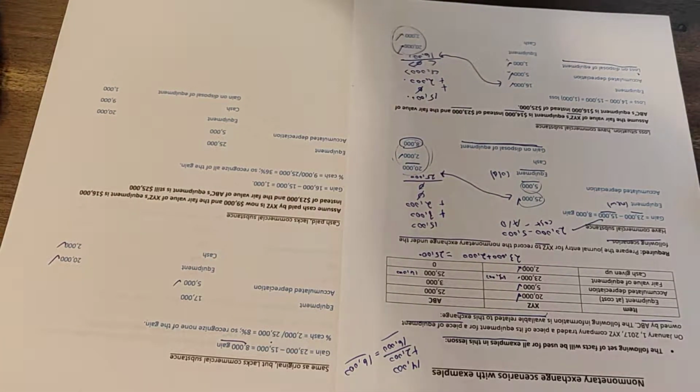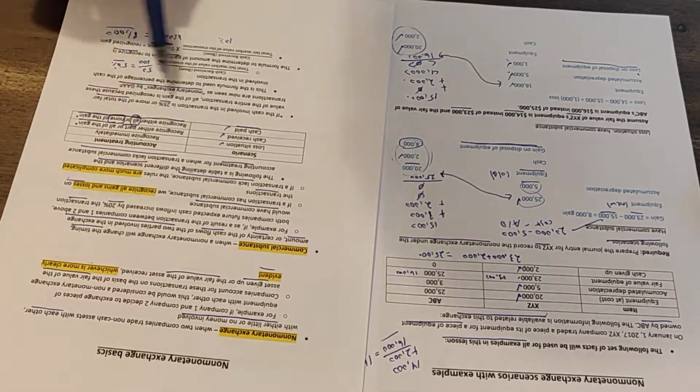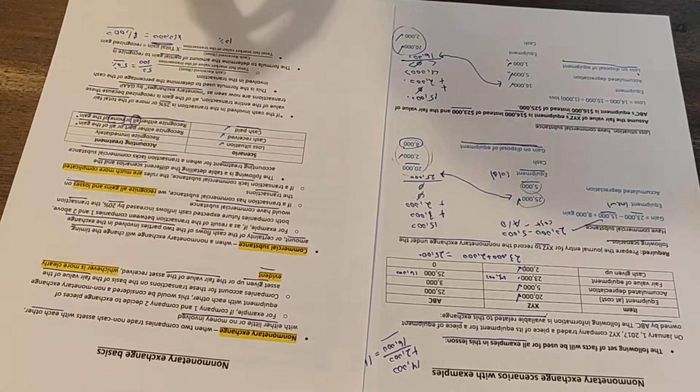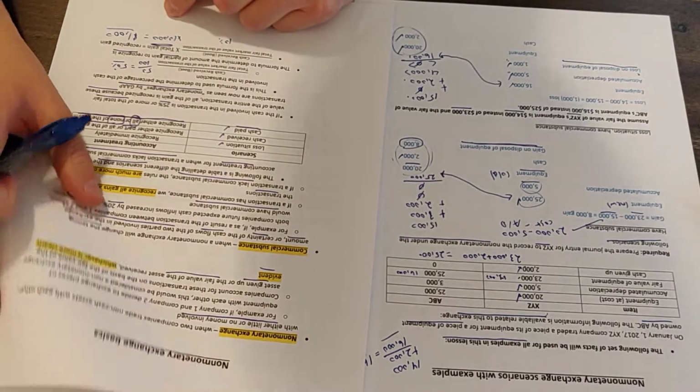Okay, if we theoretically sold this for $23,000 of cash, we would get $8,000 gain. Now what we need to do is determine, are we going to recognize all or none of the gain? How do we do that? We have to do our little formula here to determine whether the cash involved in the transaction is 25% or more of the total fair value of the transaction. So how do we do that?